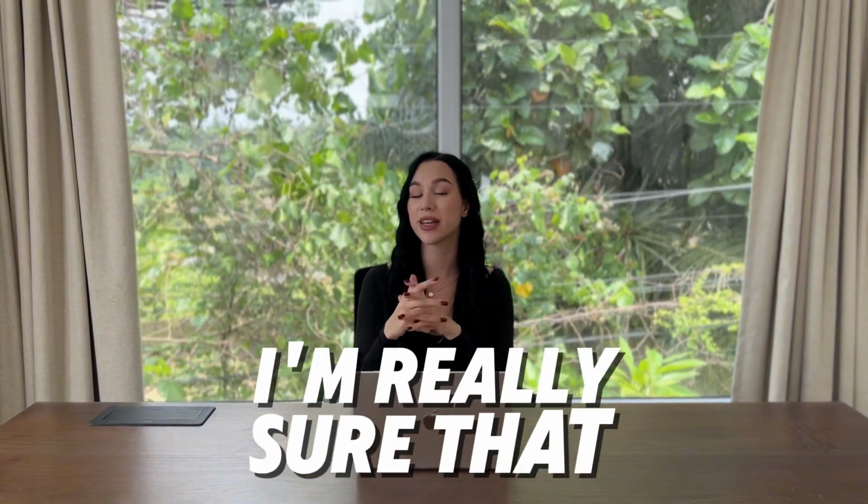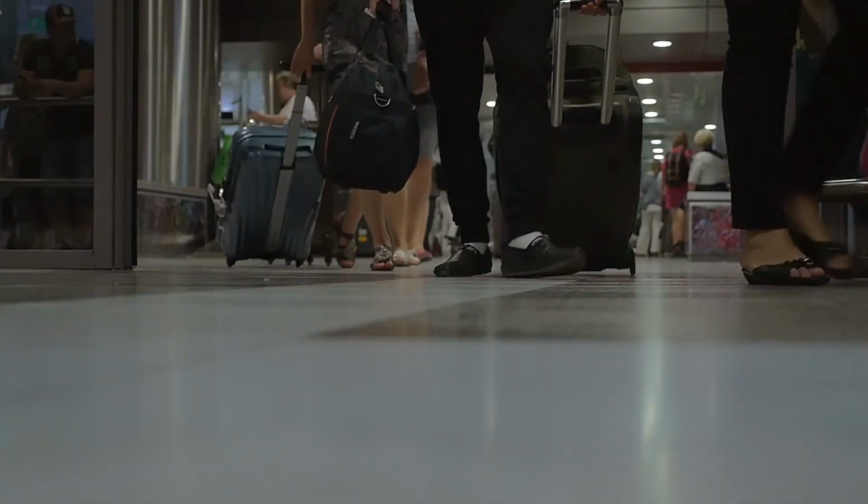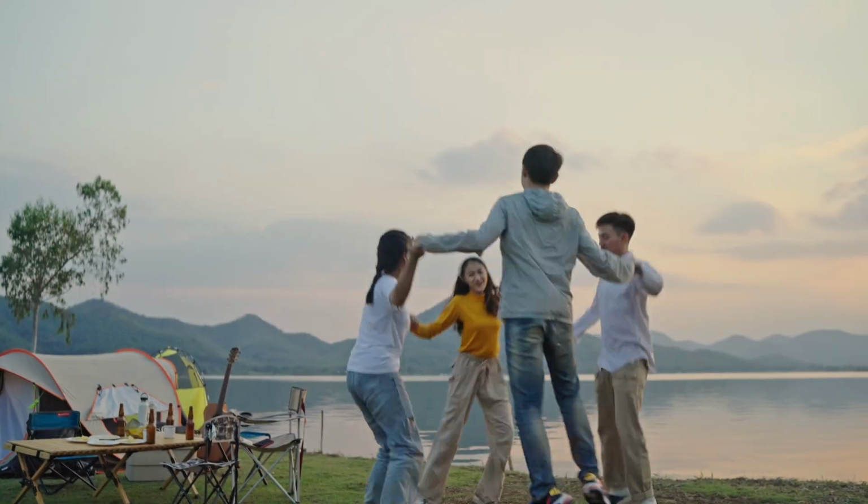So guys, a new year started and I'm really sure that in 2024, you set yourself some goals. Some of the people wanted to lose weight, some of the people wanted to travel or have more activity in their life, and some of the people wanted to start trading, but they didn't. So now is the new year and the new goals as well.